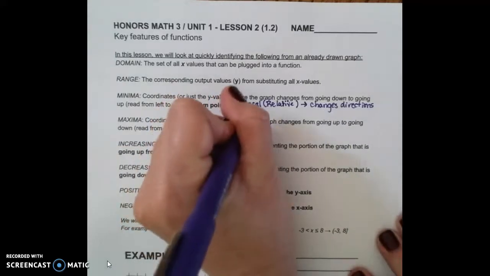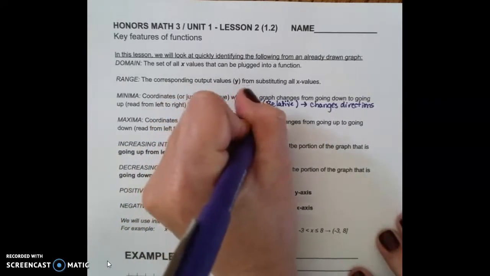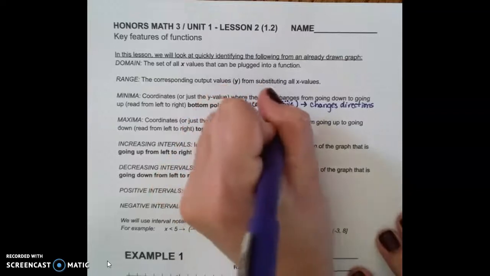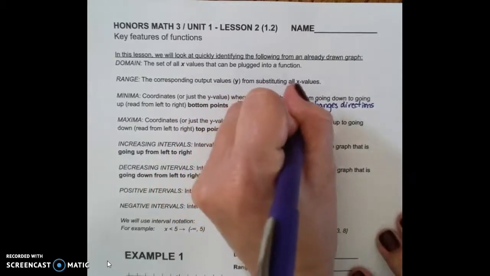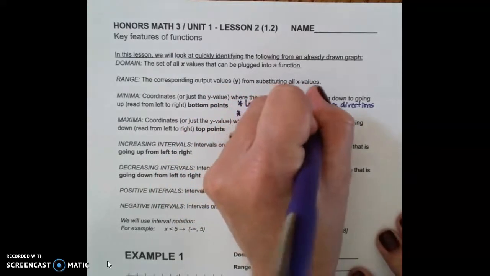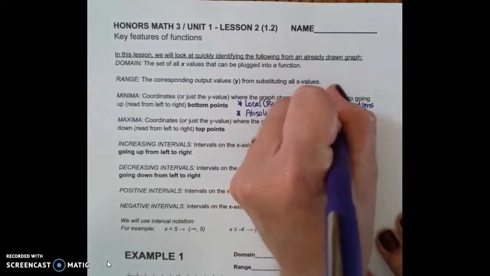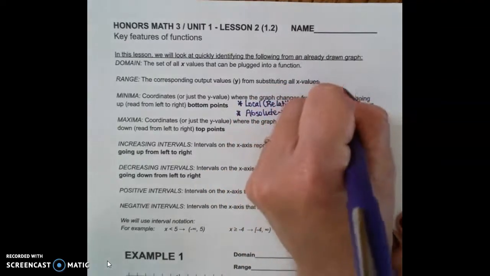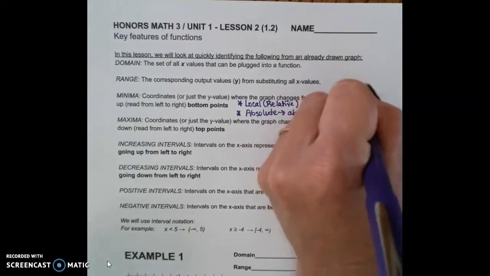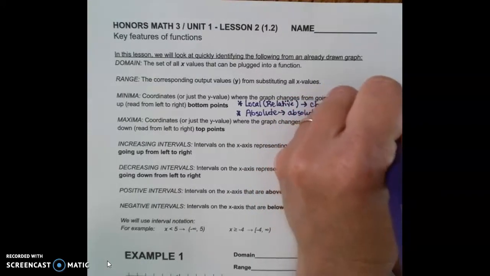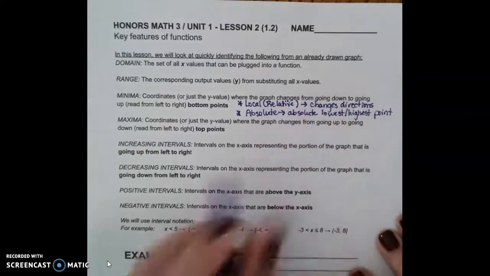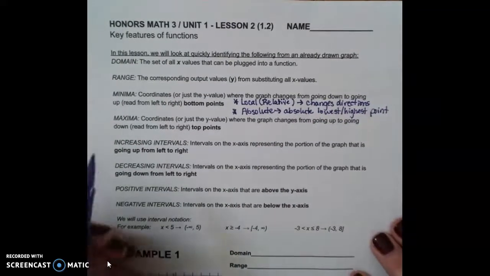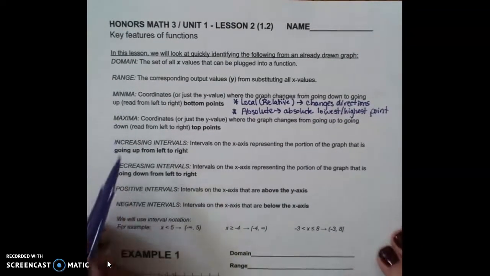Sometimes we have the word that's called absolute, and this will be the absolute lowest or highest point on your graph. So if you'll just add that part to your notes there. So that covers your min and your max.